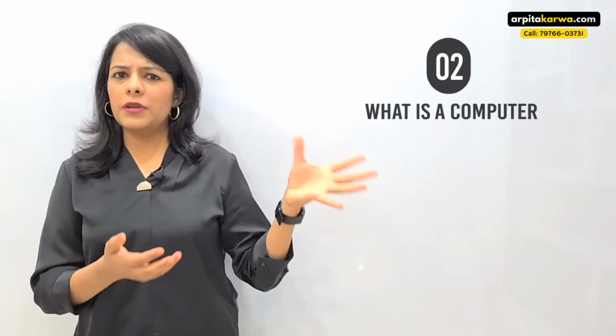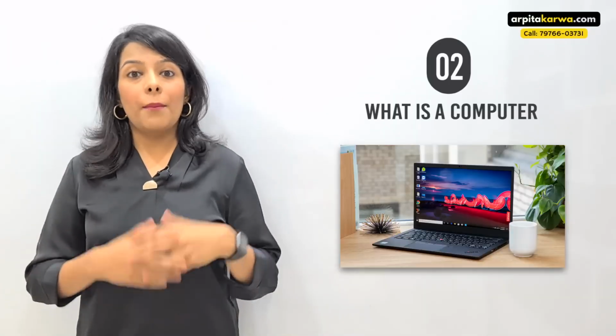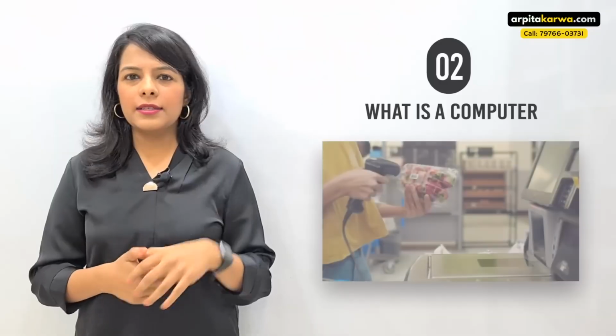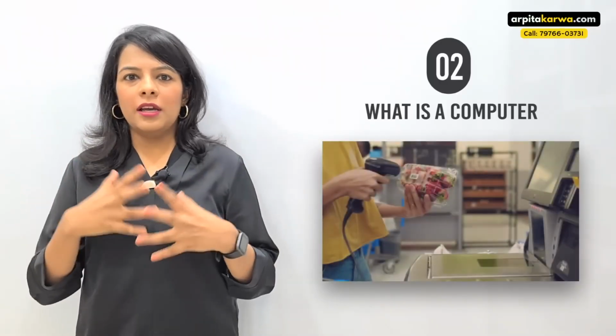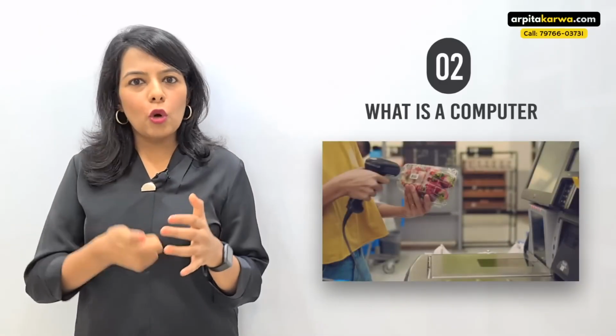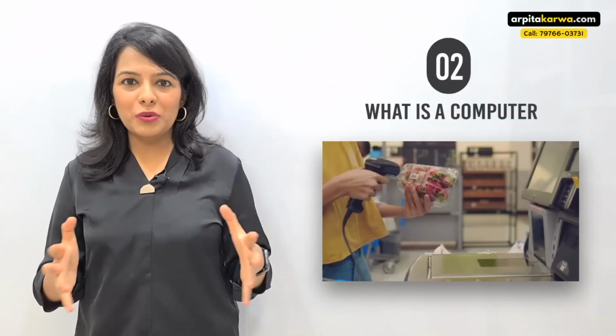Now, most of us believe that computers can either be a PC or a laptop, but modern day computers can come in every kind of shape and size. You've seen those barcode scanners that Big Bazaar and other grocery stores use? Those are also a part of computers.